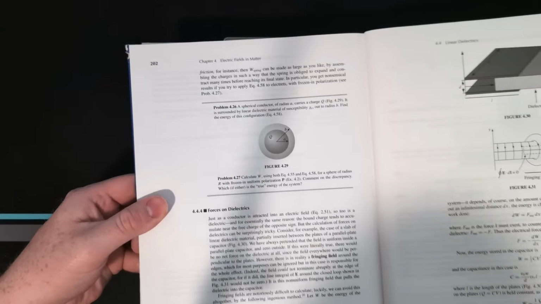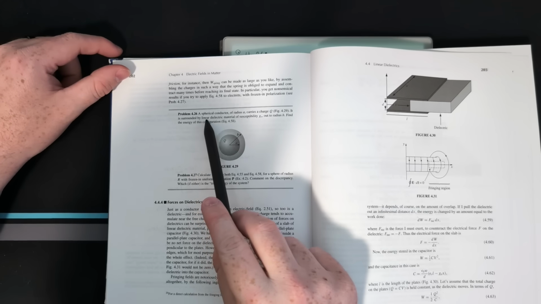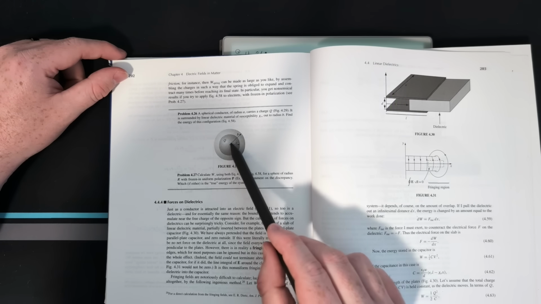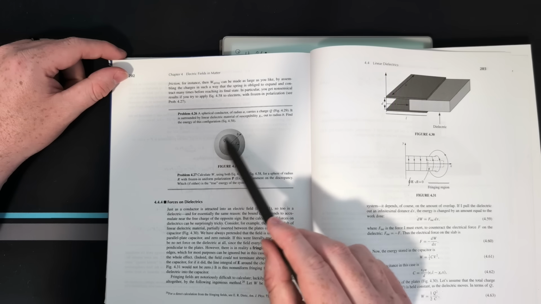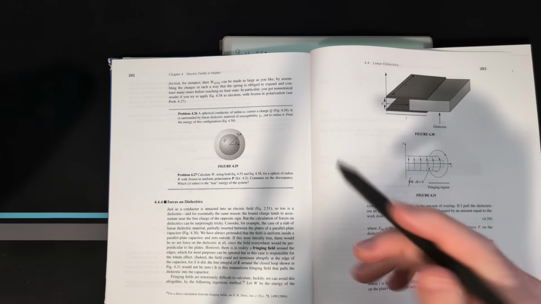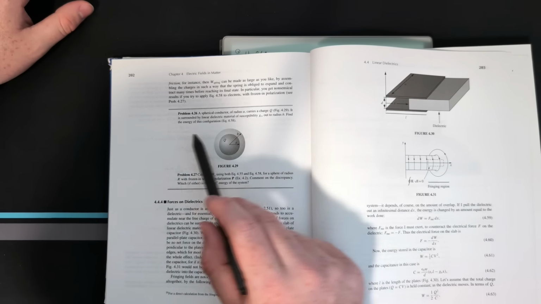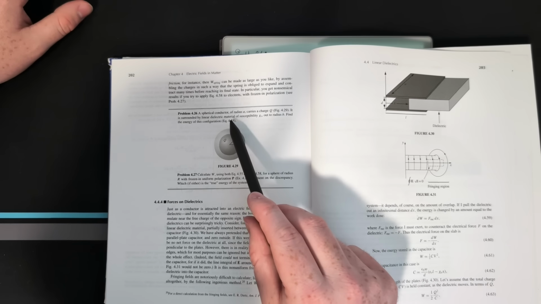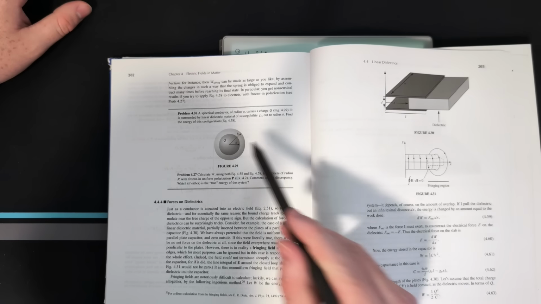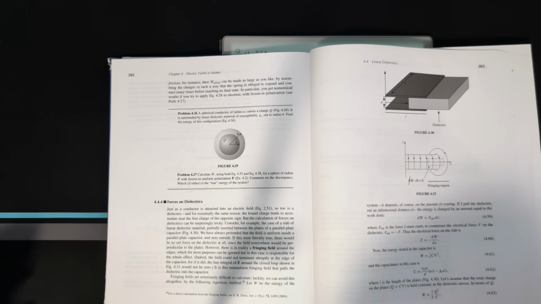So 4.26 is here on page 202. We have a spherical conductor with a radius of A, and it carries a uniform charge Q. We know it's going to live on the surface because it's a conductor, so all the charge is going to try to spread out away from each other onto the surface. It is surrounded by a linear dielectric material with a susceptibility of chi sub E that has a radius of B. And we need to find the energy of this configuration.